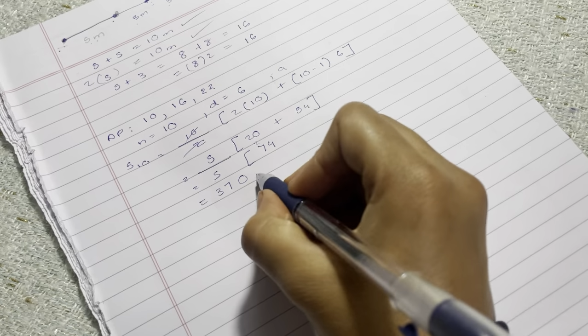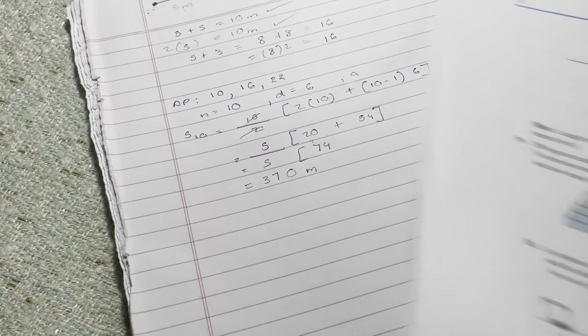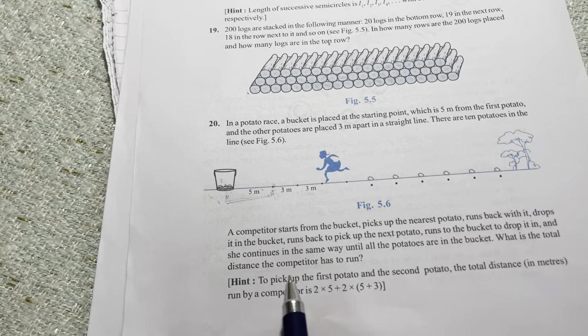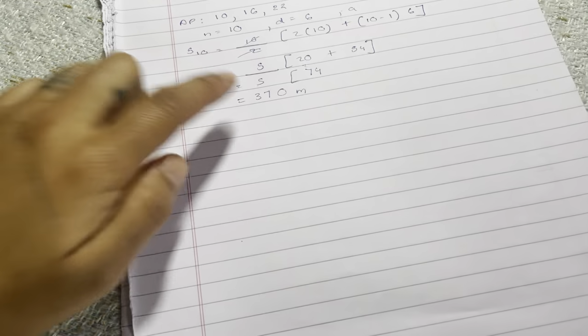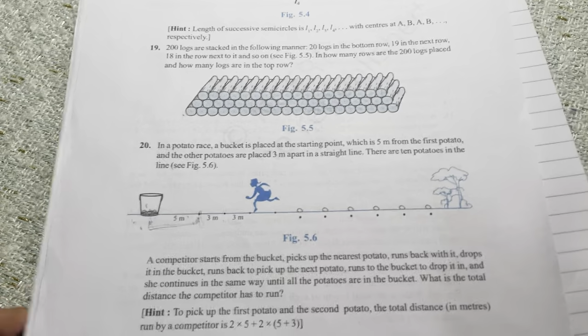Therefore, what is the total distance the computer has to run?